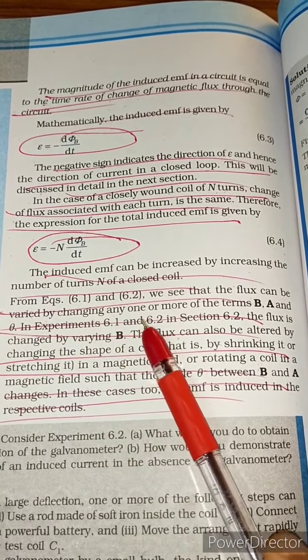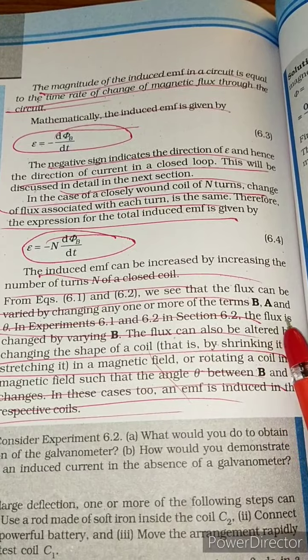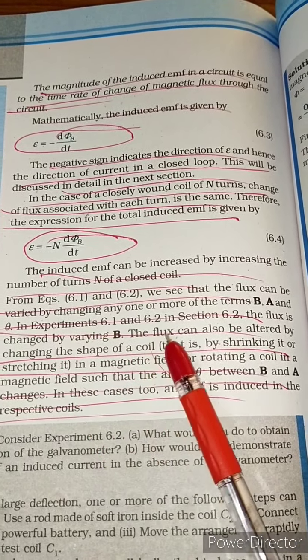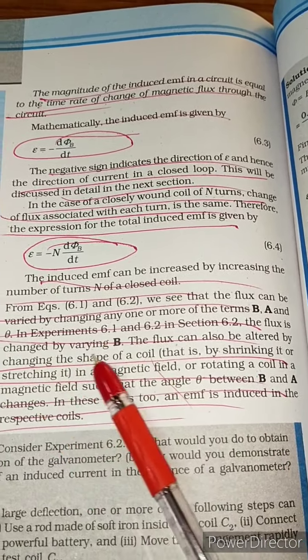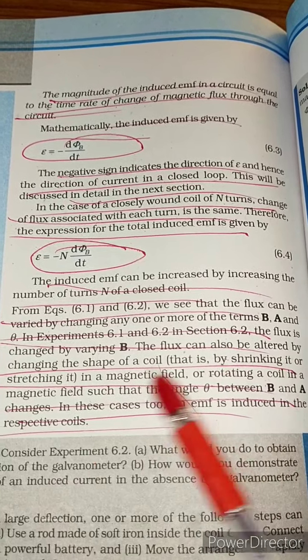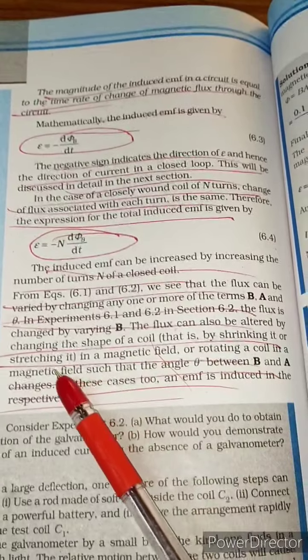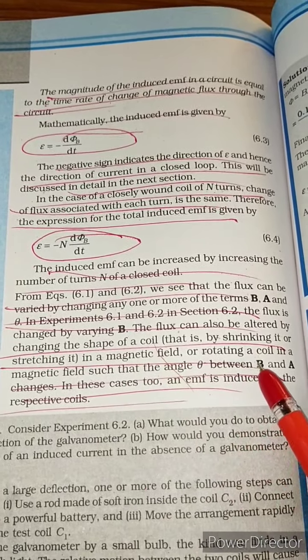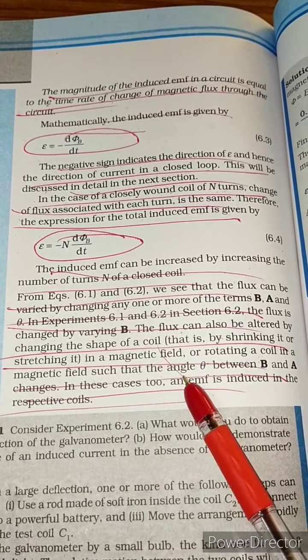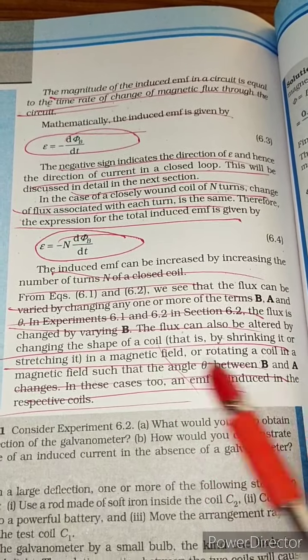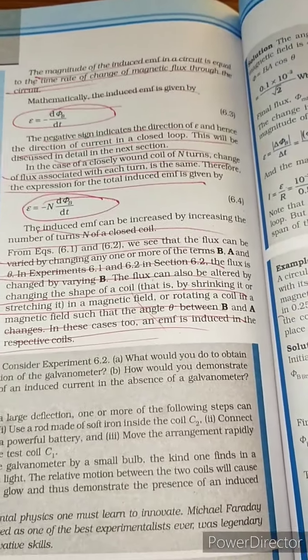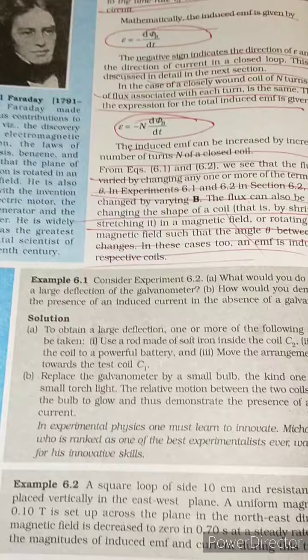In experiments 6.1 and 6.2 in section 6.2, the flux is changed by varying B. The flux can also be altered by changing the shape of the coil, that is, by shaking it or stretching it in a magnetic field, or by rotating a coil in a magnetic field such that the angle theta between B and A changes. In these cases, an EMF is induced in the respective coils. Now let us do an example.